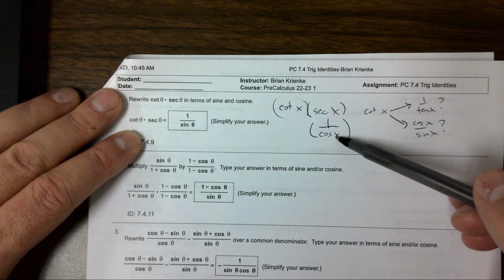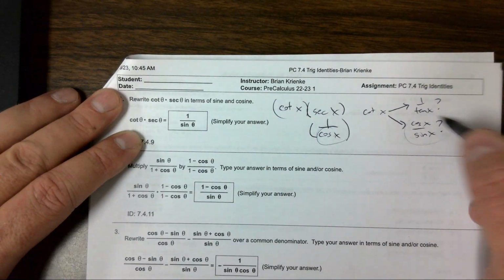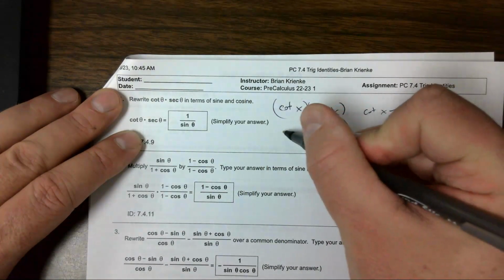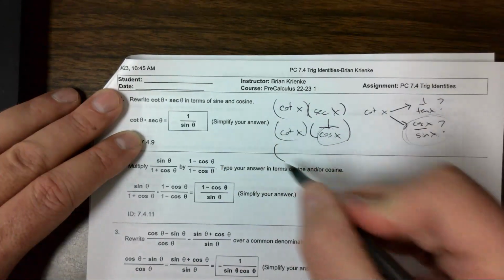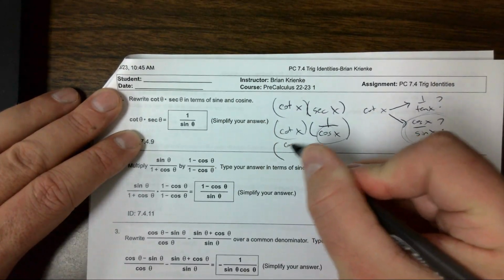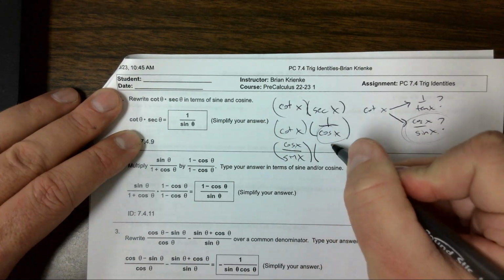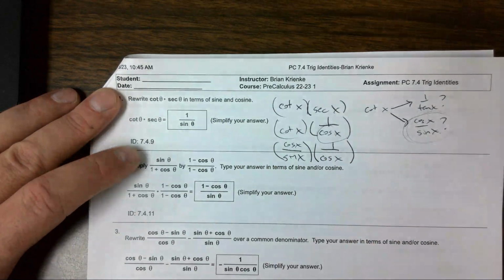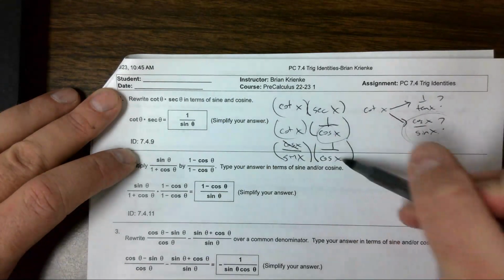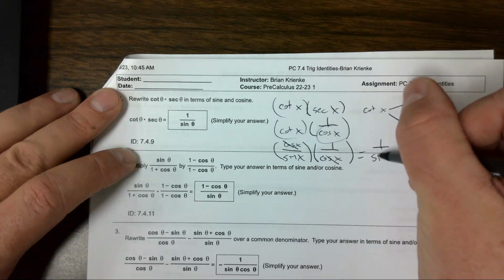Because I did secant first, and there's a cosine there, I want to use this form. So I'm going to put cosine x over sine x, and then 1 over cosine x. Now you can cross these out because one's on top, one's on bottom, and you get 1 over sine x.